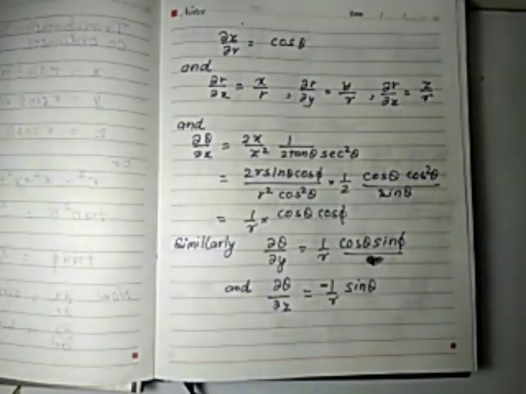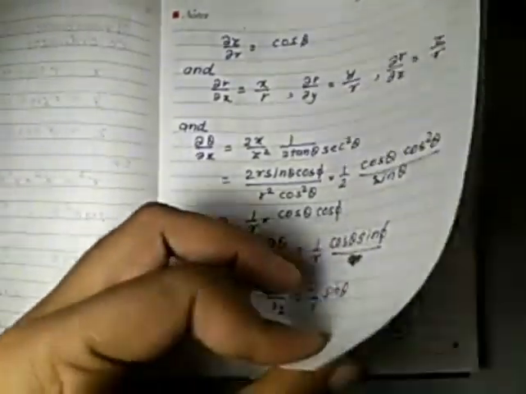Similarly, ∂θ/∂y = cos θ sin φ / r, and ∂θ/∂z = −sin θ / r. And in a similar manner, ∂φ/∂x = −sin φ / (r sin θ), ∂φ/∂y = cos φ / (r sin θ), and ∂φ/∂z = 0 because φ is independent of z.